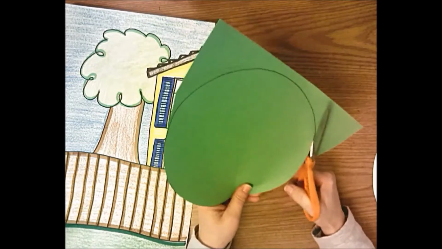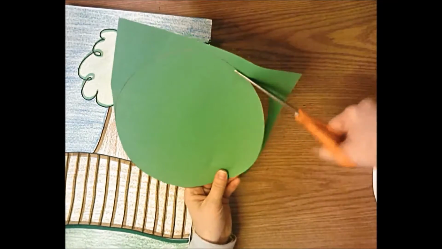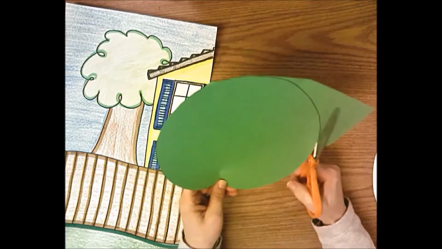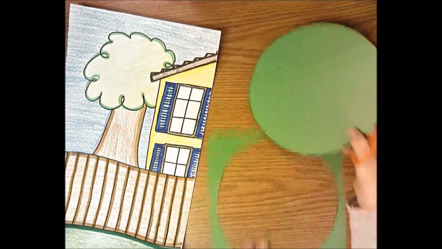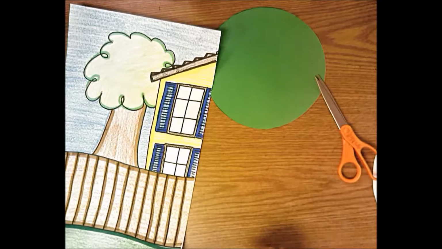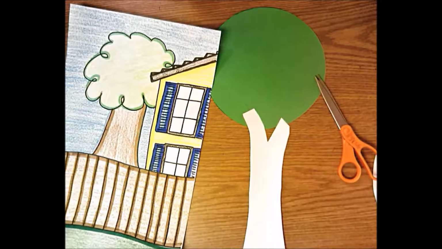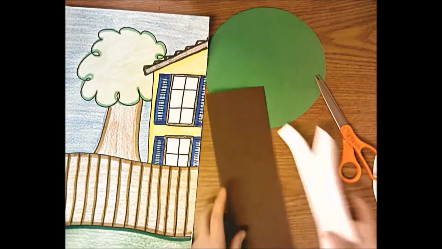You notice my scissors are not turning. They're staying in one direction, and then I'm turning the paper. So this is my tree top. Your scraps can be recycled. And then I'm going to give you a tree trunk shape and a piece of brown construction paper.